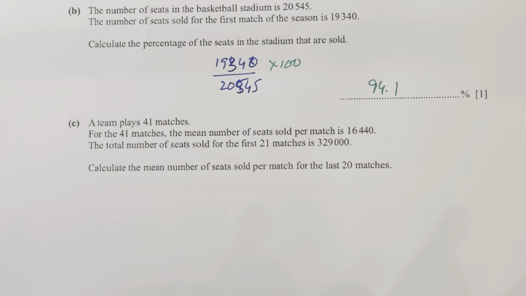17,500 tickets. Okay. The second part is that the cost of one ticket at $67.60 is 4% more than the cost of one ticket last year. Calculate the cost of one ticket last year.